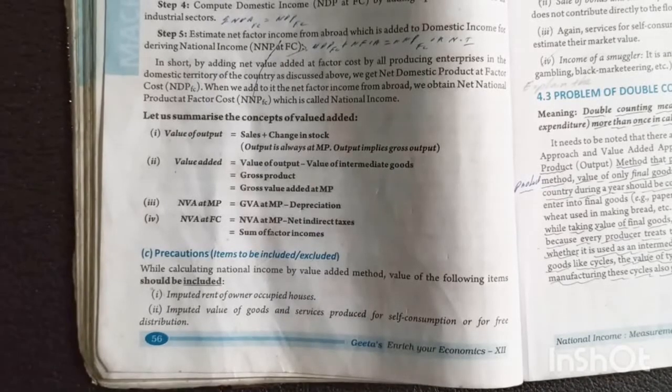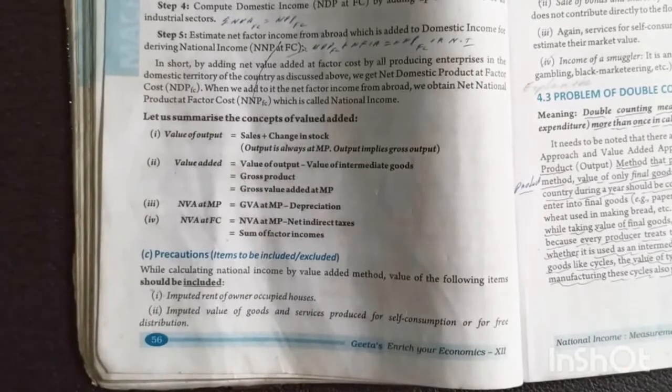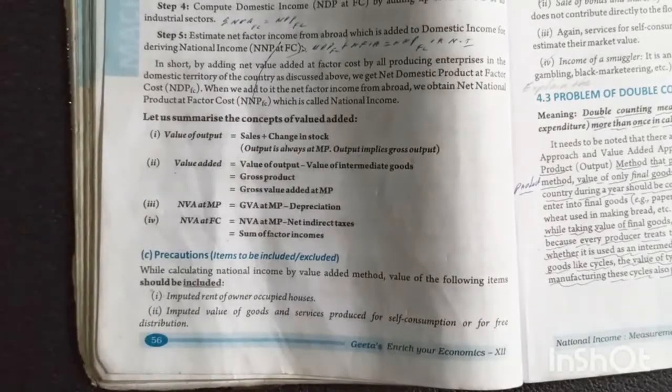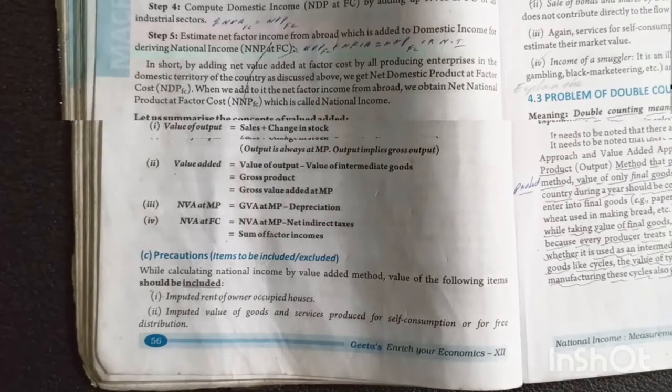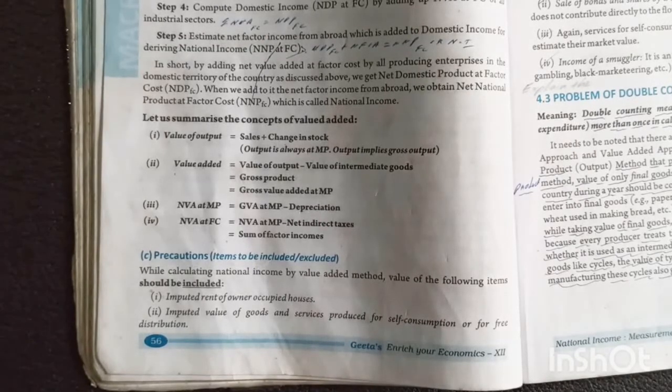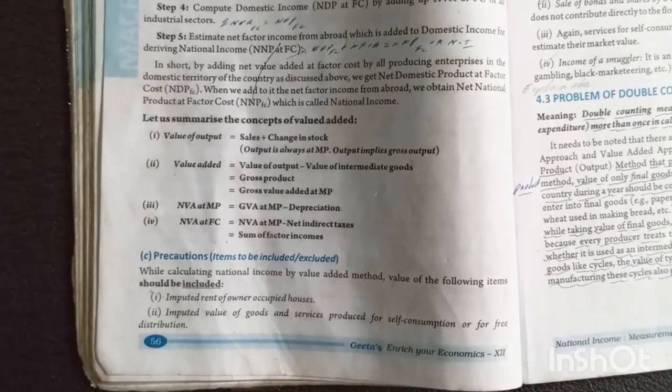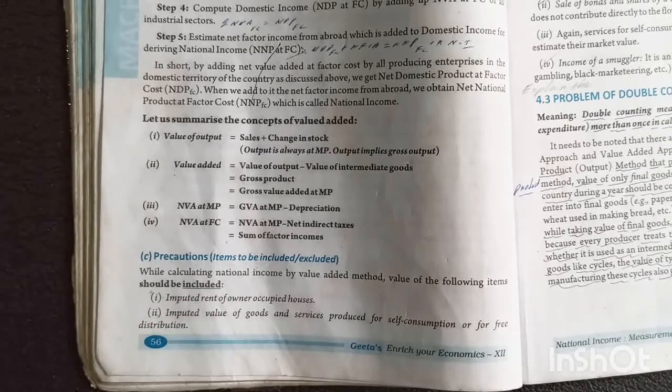Point number 1 is imputed rent of owner occupied houses. Now remember, a house, whether rented or utilized by an owner himself, has its value, okay? Therefore, even if the owner of a house does not give rent to others, that value of the house will be counted in national income, okay?